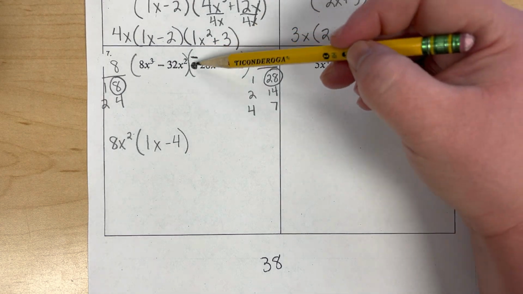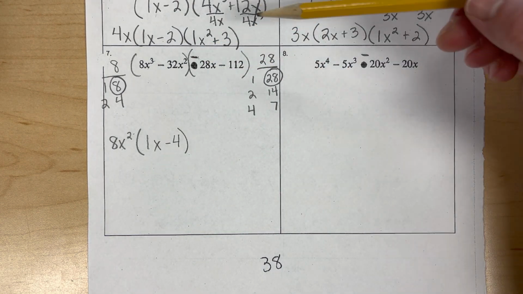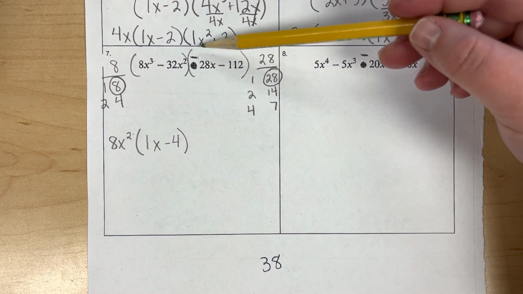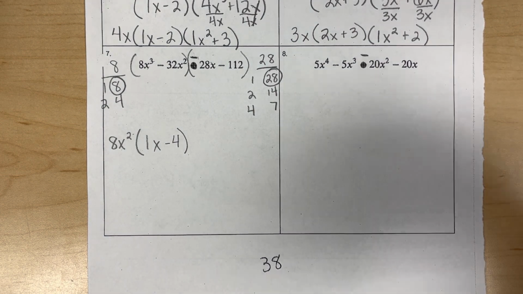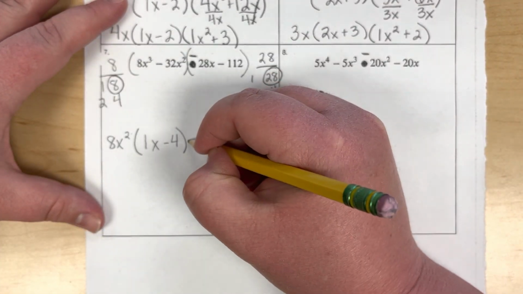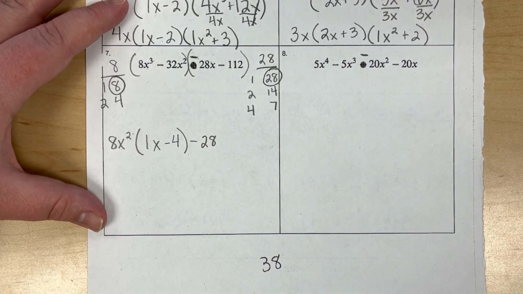Now, because I changed this to make it minus, and this is the reason why I had you change it. Remember what I said at the beginning of the lesson. If the first number in the parentheses is negative, or the first number in the polynomial that you're working with is negative, you have to make your GCF negative. So because of that, I'm going to make this a negative 28, and they do not share an x, so I'm not going to use an x there.